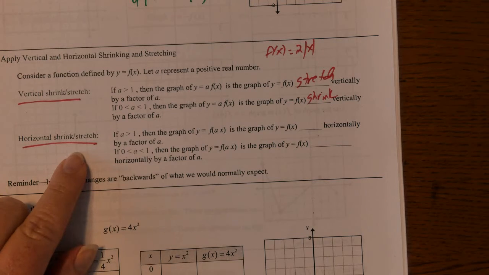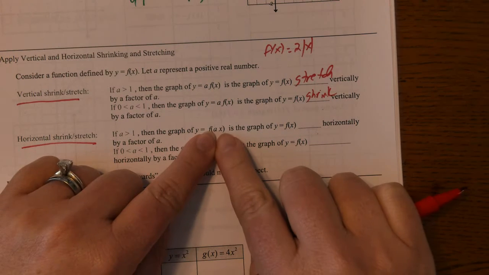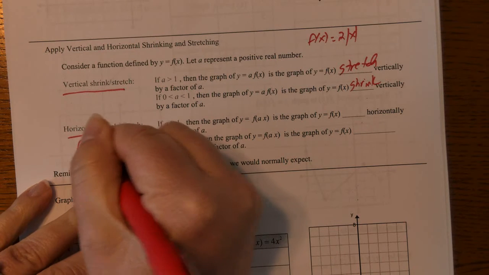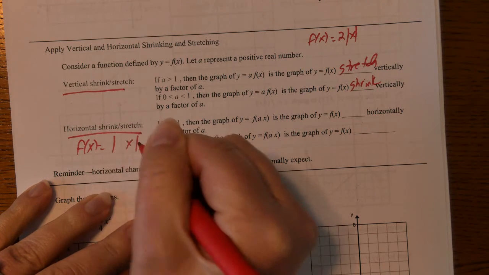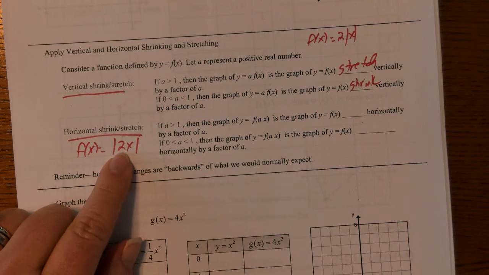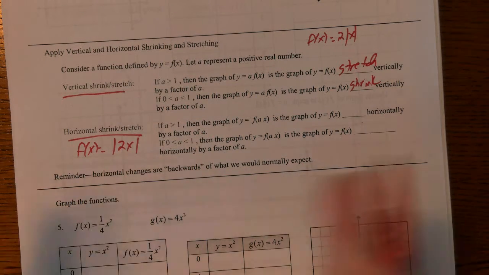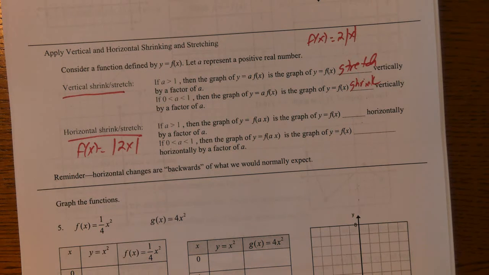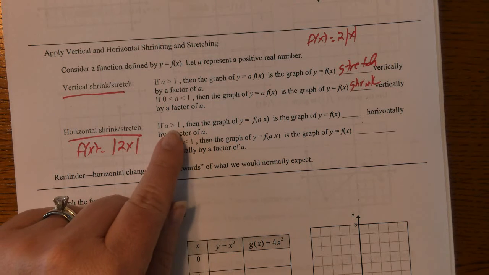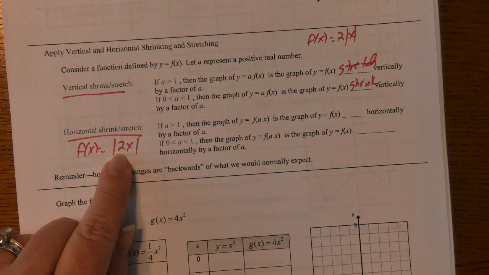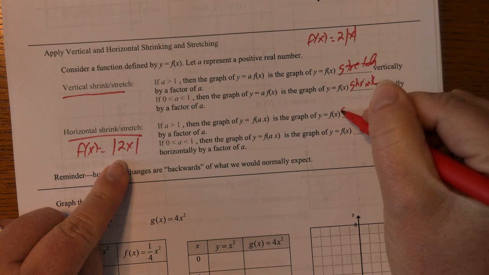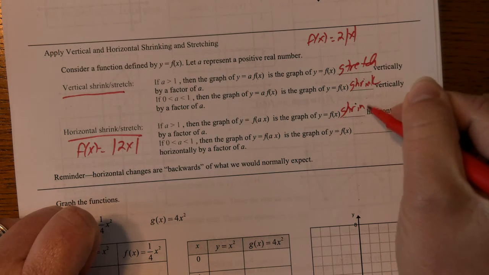Horizontal, remember that means that you're going to put your A value in with the X. It's in the bars. So maybe your original function was absolute value of X, and if I put a 2 in the bars with the X, something's going to happen horizontally. X-axis is sideways, so something will happen horizontally. X's lie. They always go the opposite direction that you would expect. So you would expect if you put a number bigger than 1, like 2, you would go, oh, I bet it's going to get bigger. But remember, X's lie, so that means it will actually shrink horizontally.